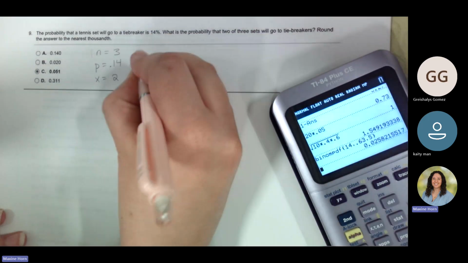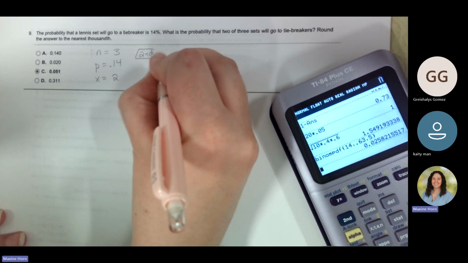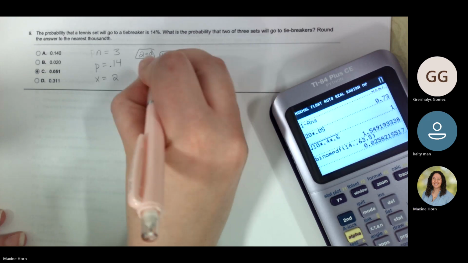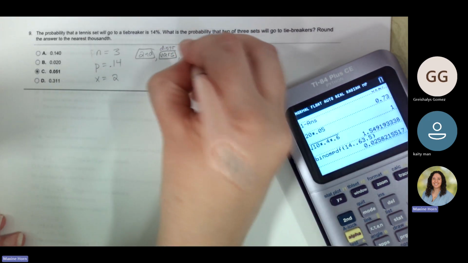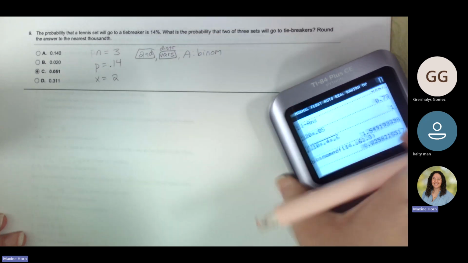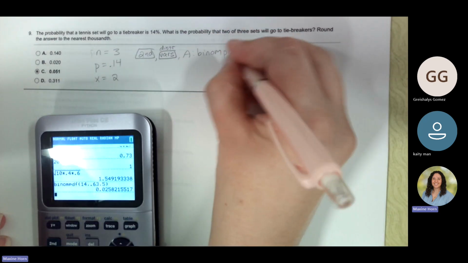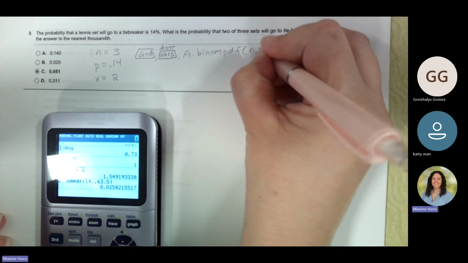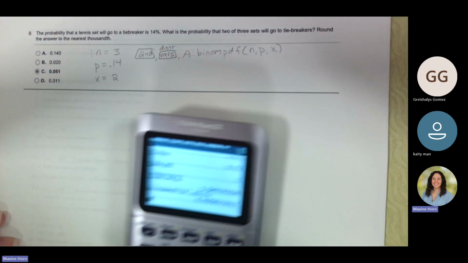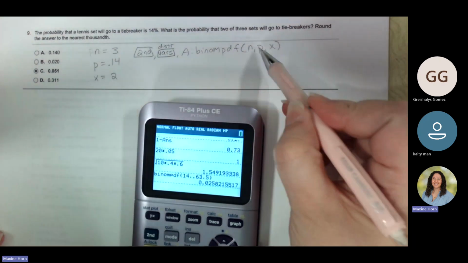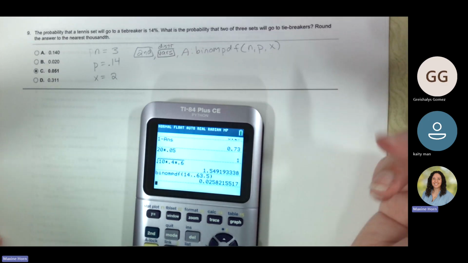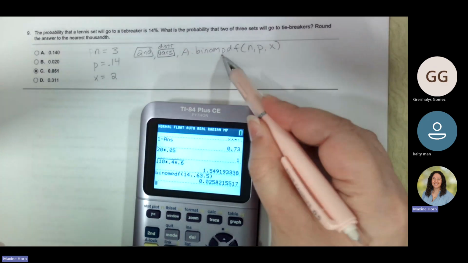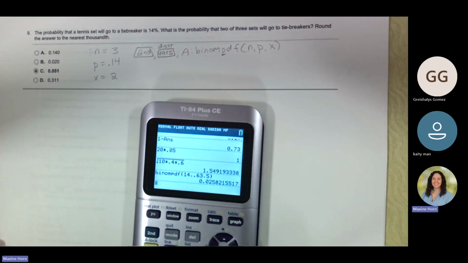So again, we're going to go to second vars. And then we go to A, which is Binom PDF. And we're going to be asked to give it an N, a P, and an X, where N is our trials, P is our probability, and X is the exact number of successes. When we're in Binom PDF, X is the exact number of successes.